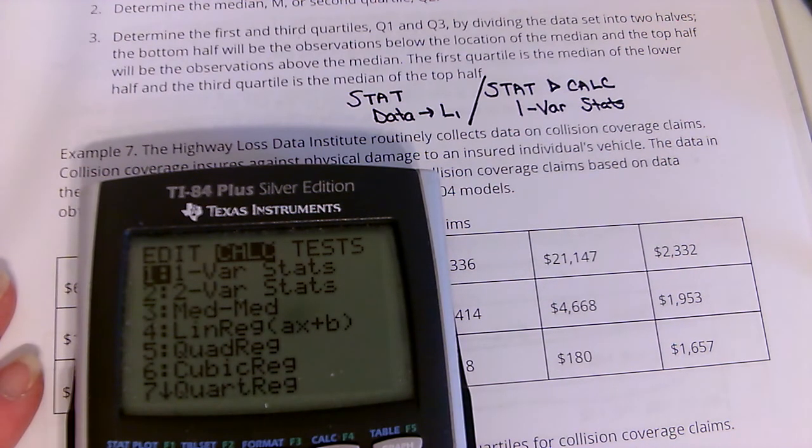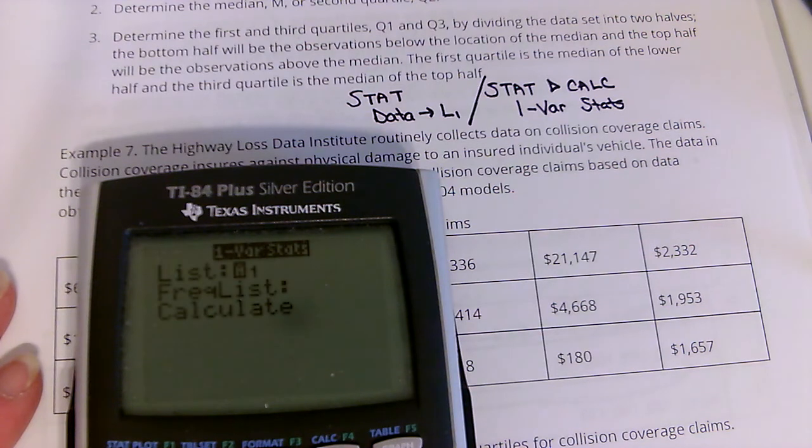I'm going to press enter, and then it asks you some questions. Is your list in L1? Yes. Do we have a frequency list? This is used if your data was in a table and your data was shown several times. You need frequencies for it, but we don't have that.